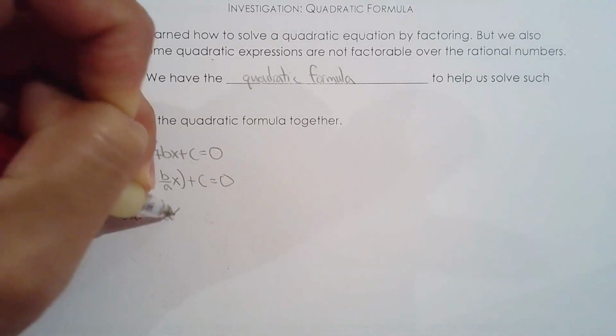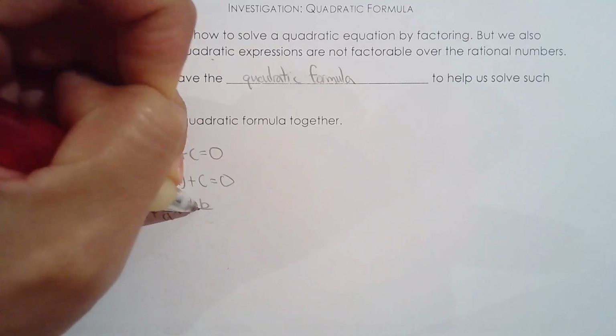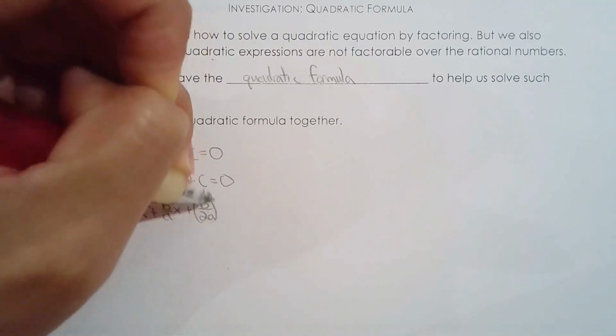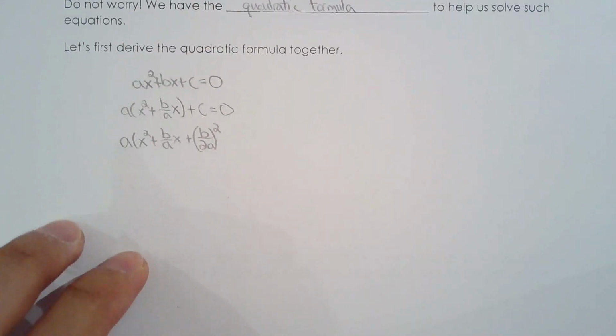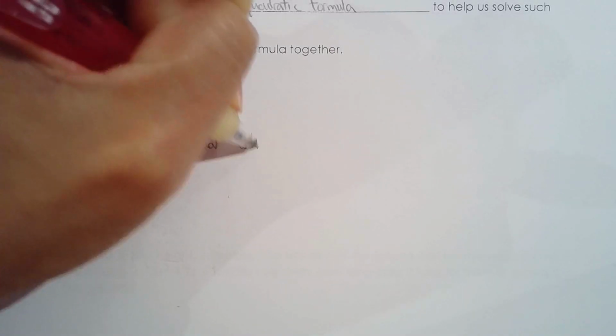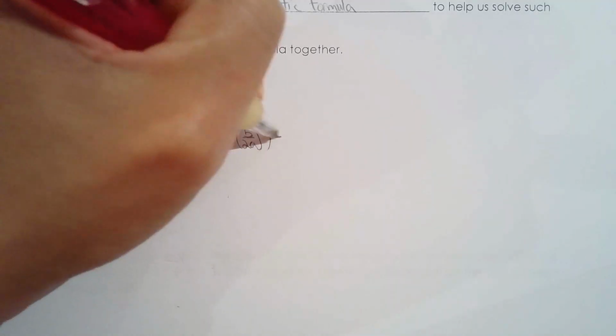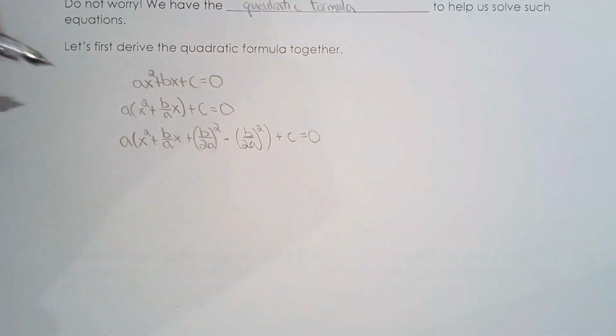So you take b over a and divide it by 2. So you get b over 2a, and square. This is our perfect square trinomial. But if I add that term, I also have to subtract that term. Okay, so far so good.